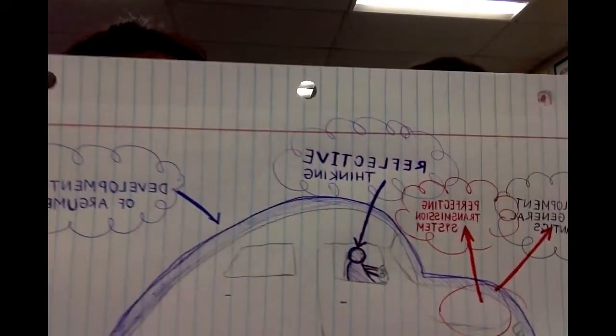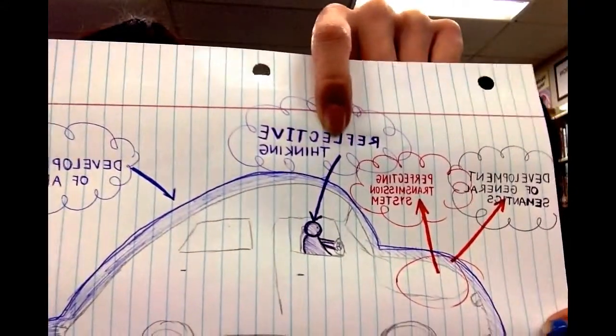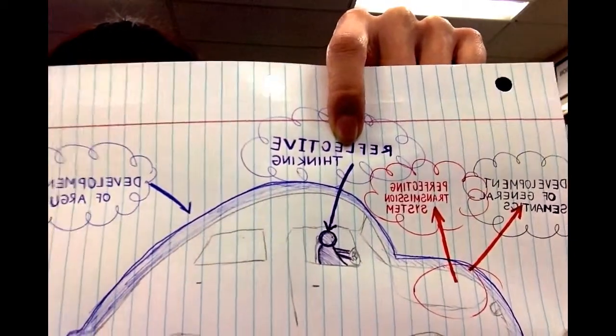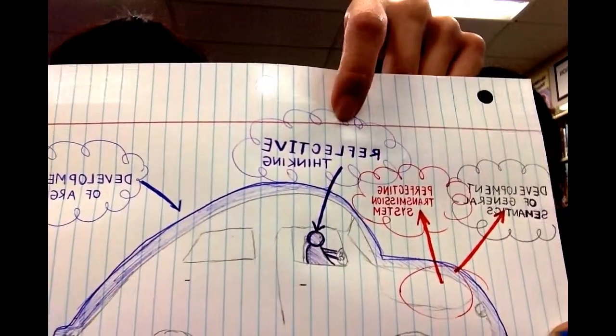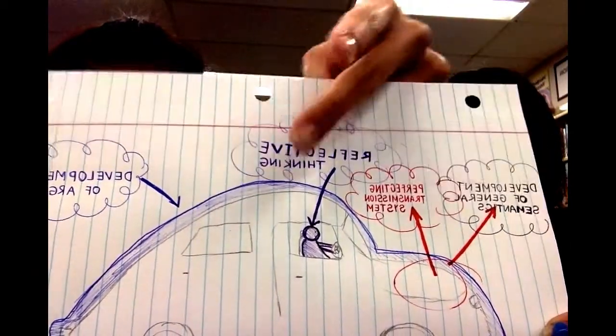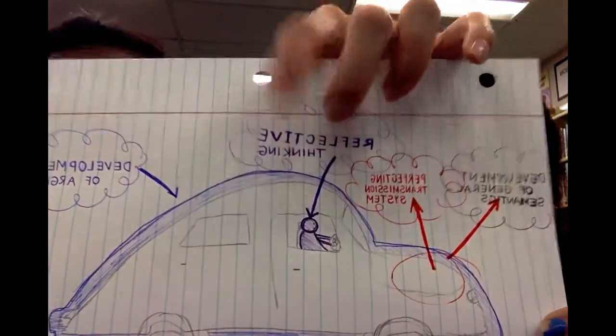Okay, so lastly is the driver. The driver represents the reflective thinking group because he or she is the decision-making person of where to drive the car, where to park it, and so on. So it is very evident that this is the reflective thinking group.